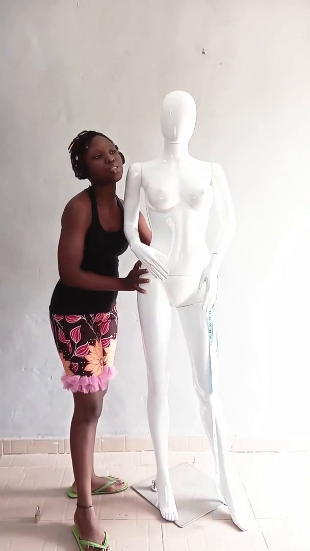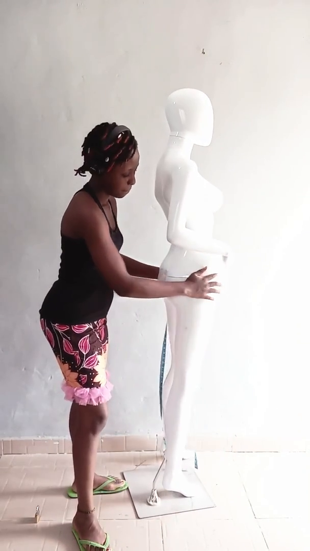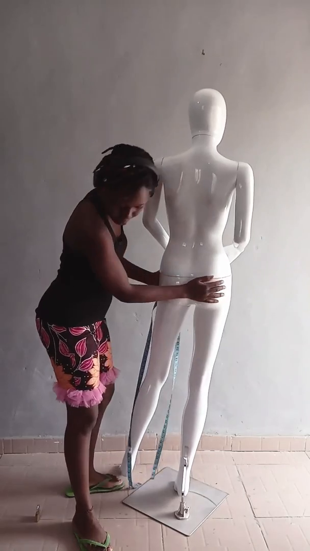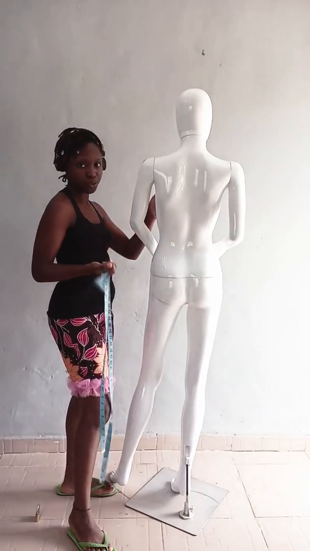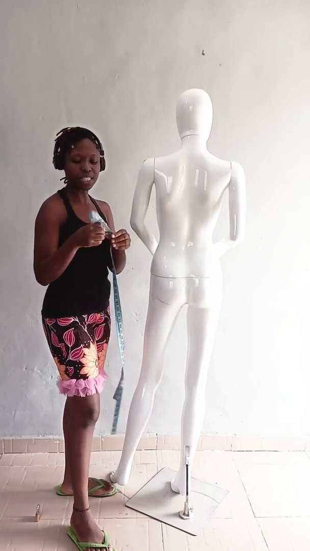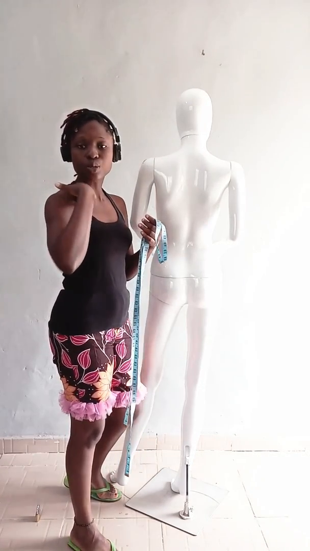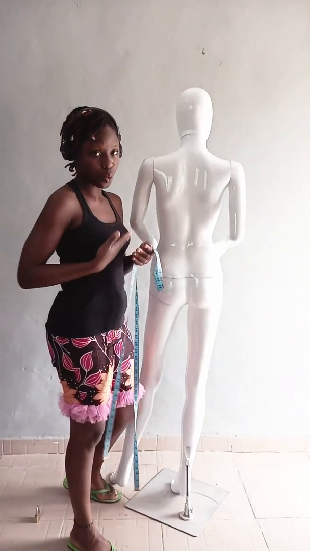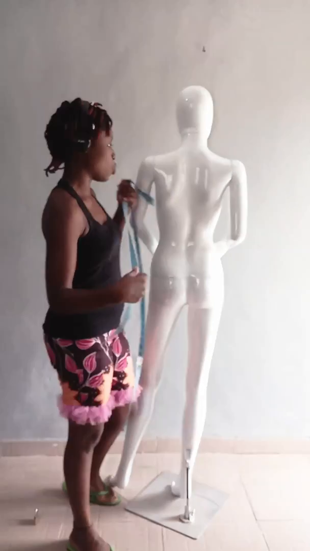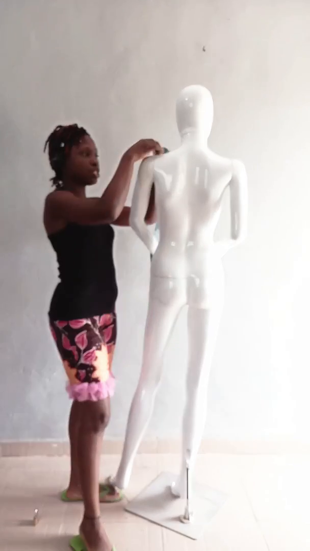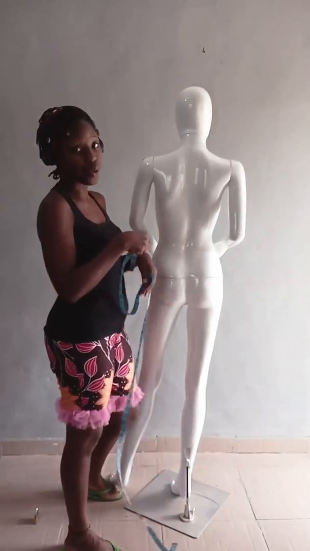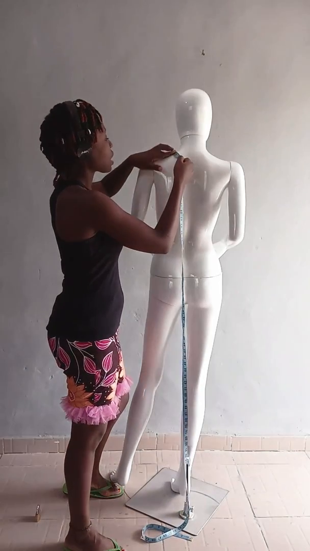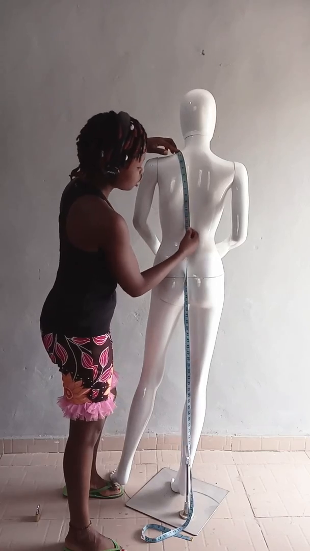Nape to waist. For nape to waist, I'm going to have to turn because we take nape to waist measurements at the back. And the reason is because there's a bulge in front, your bust is in front. So if you're taking your nape to waist, you're going to have to go through your bust, and that just means that your bust has added some measurements to the waist, but at the back it's flat, so we can get accurate measurement.